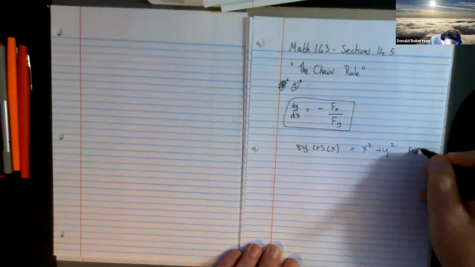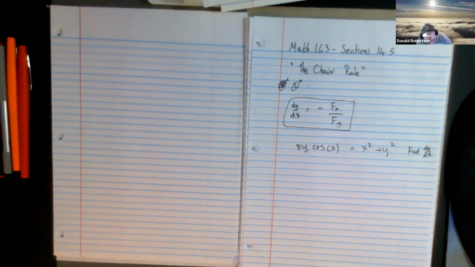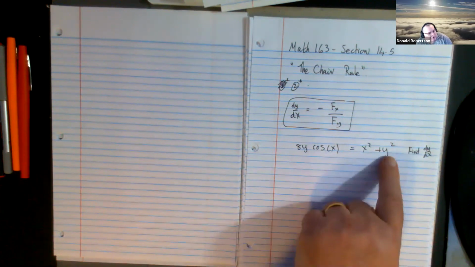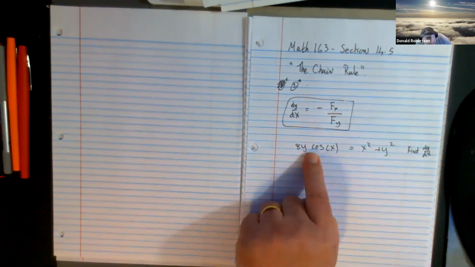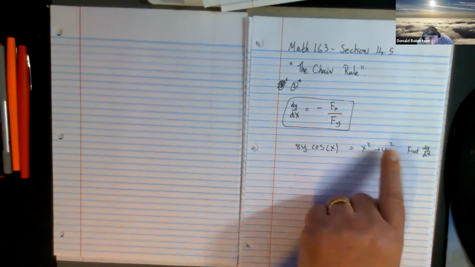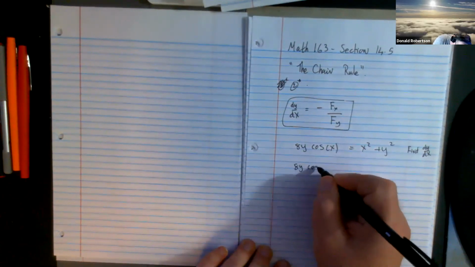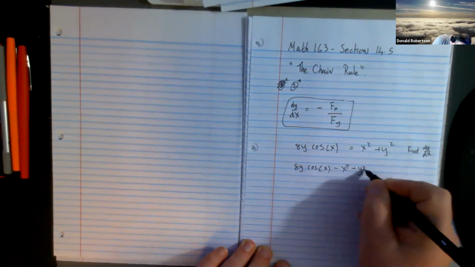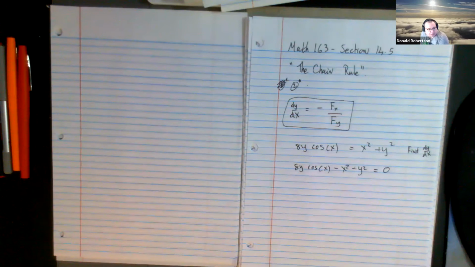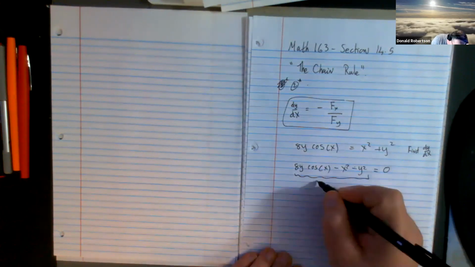Now, if we did it using Calc 1 techniques, wouldn't that be implicit differentiation of quite a complicated type? Because that would be a product rule, and that would have a 2y dy dx. It'd be messy as heck. So what you do instead is you get everybody on one side and make the function equal 0. And this function we call f.